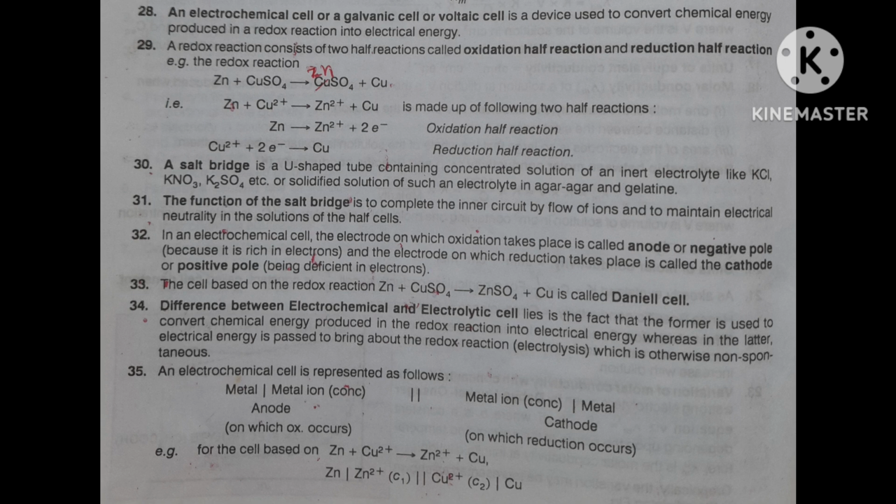That complete reaction will be called the net cell reaction. Net cell reaction means Zn plus copper ion equals Zn2+ plus copper. Only this will remain: Zn plus Cu2+ equals Zn2+ plus copper. This is called a net cell reaction. Okay, this I have discussed.